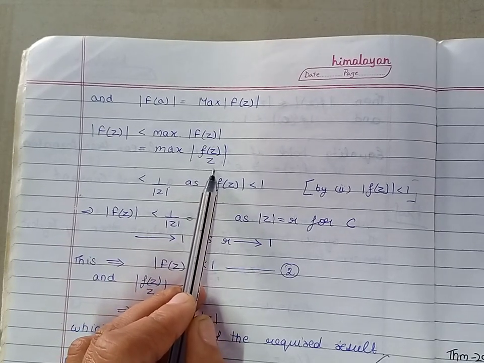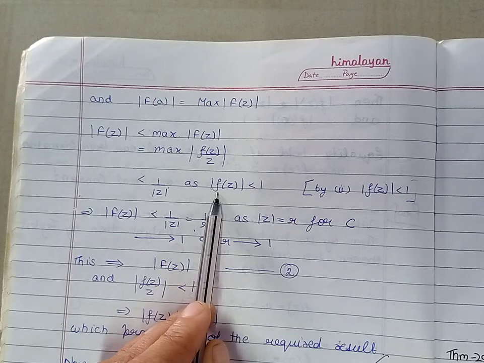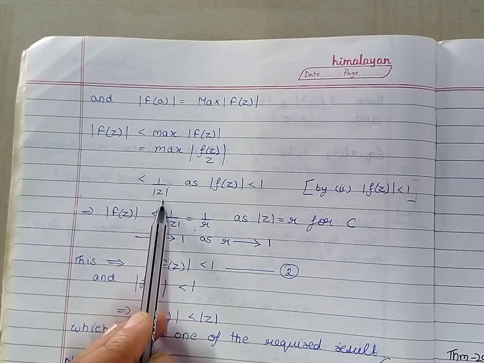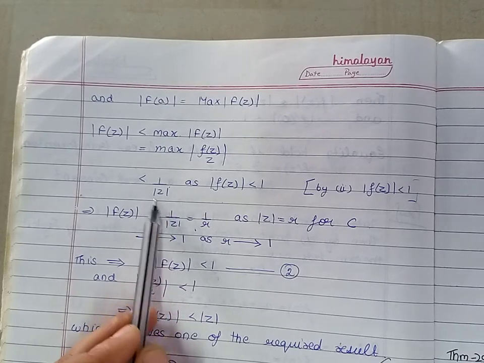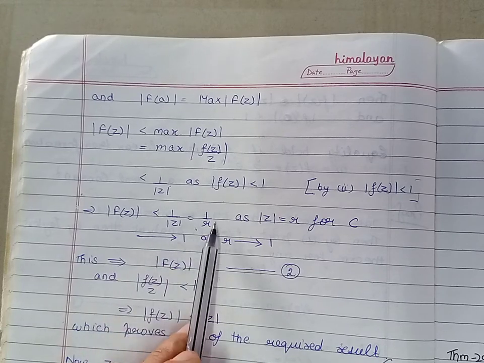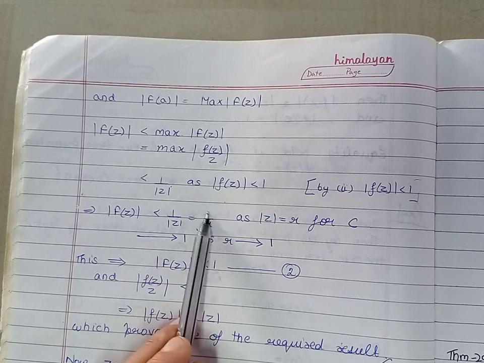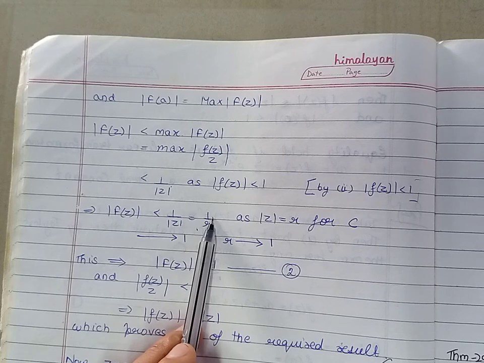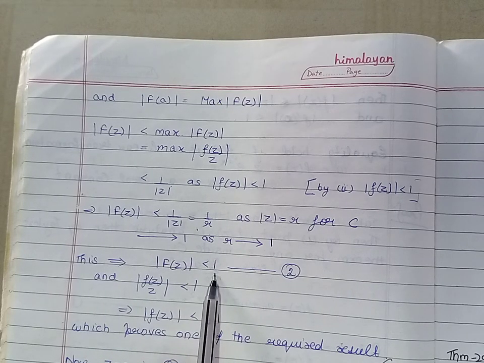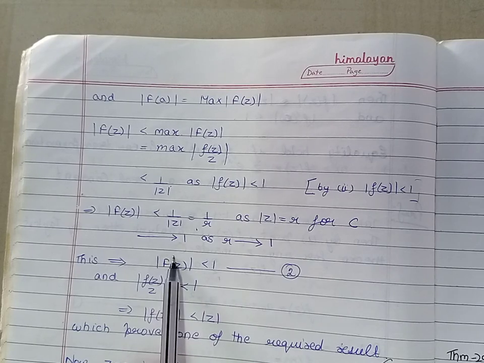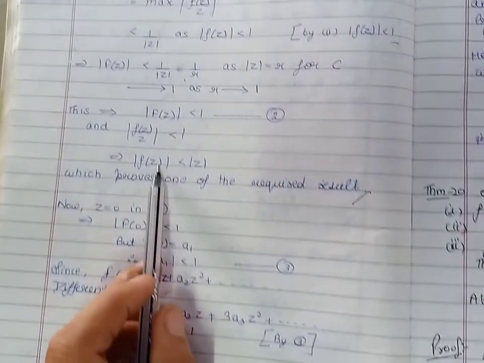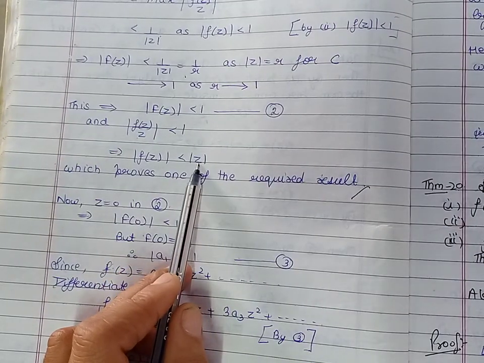Now because we are given in the statement |f(z)| is less than 1, this will be less than 1/|z|, and because |z| = r, we have obtained |f(z)/z| will be less than 1/r, and this approaches 1 as r approaches 1. So we have proved |f(z)/z| is less than or equal to 1. Substituting the value of this F, this is small f divided by z. So from here we get |f(z)| will be less than or equal to |z|.